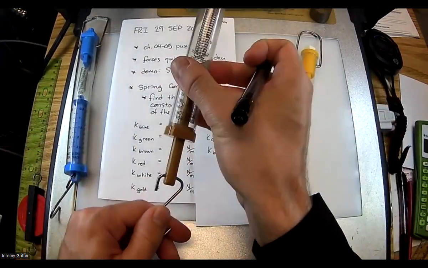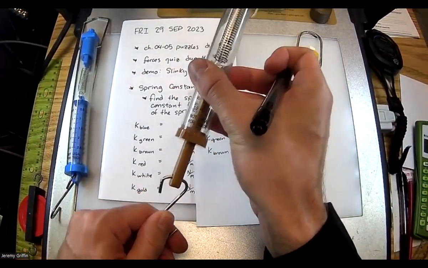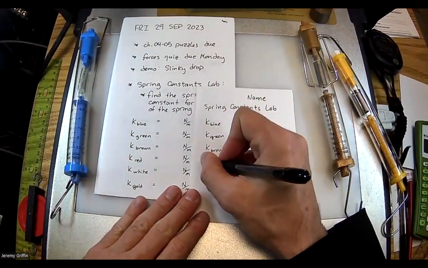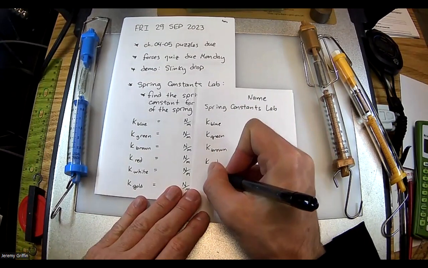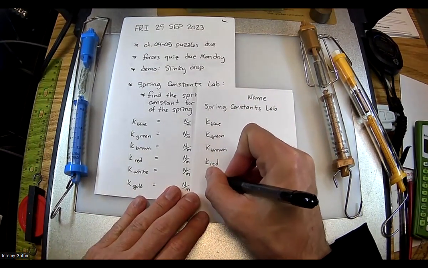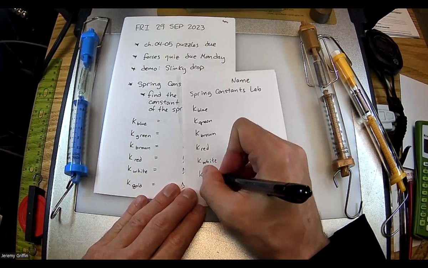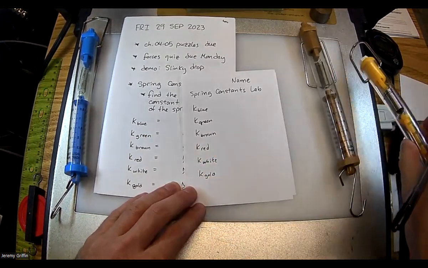Okay. Ooh, that feels a little bit stiffer. Takes a bit more force to stretch that one. What's the spring constant for the red spring? What's the spring constant for the white spring? And what's the spring constant for the gold spring scale? Oh, and I have the gold one here too.